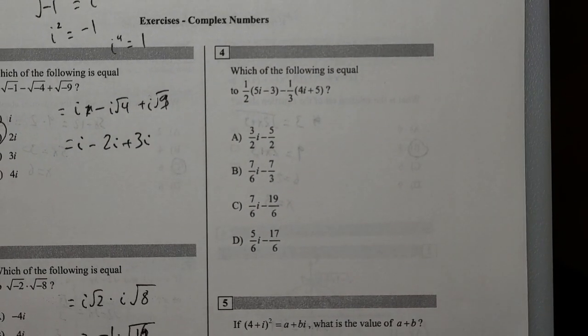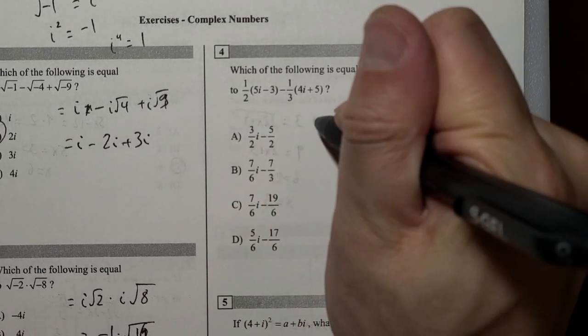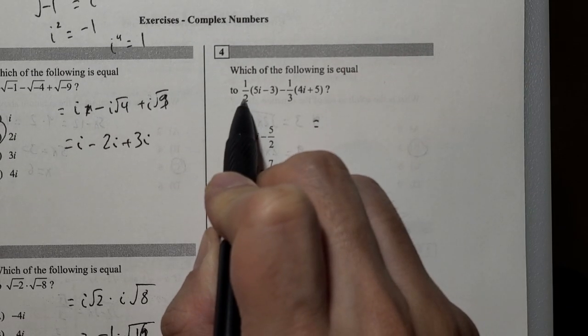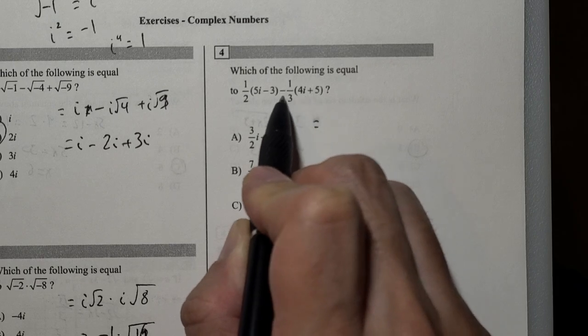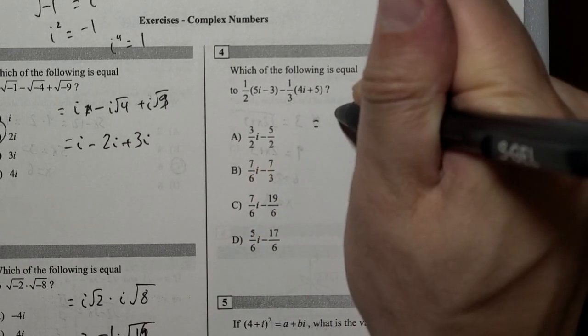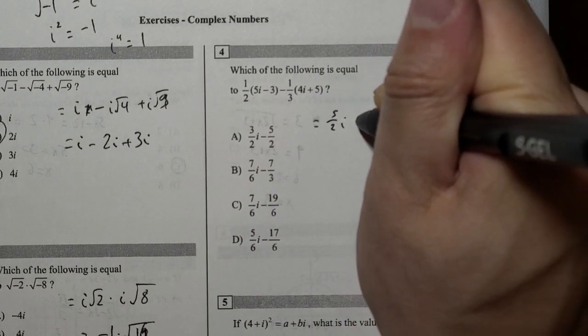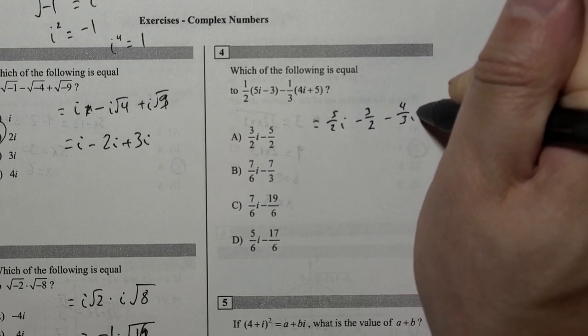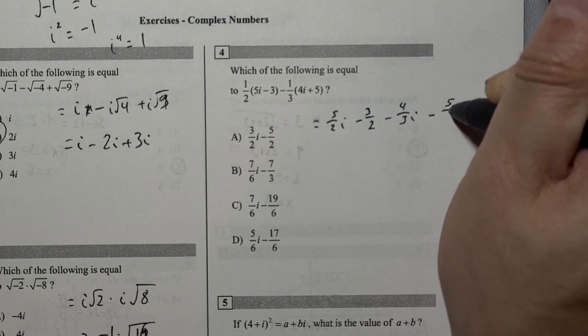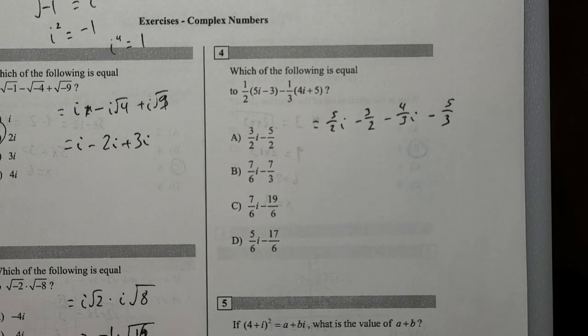Okay. Next, which of the following is equal to this? So let's just distribute this half to both these terms and this negative 1/3 to both those terms. So it'll be 5 over 2i minus 3 over 2 minus 4 over 3i minus 5 over 3. Okay?